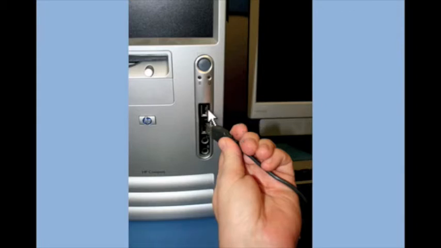Here's one here, and then there's another one down here. It does not matter which port you connect into. They are both USB. It makes no difference. So you're going to connect it into the computer, and once it's in, your computer will start recognizing the card reader.